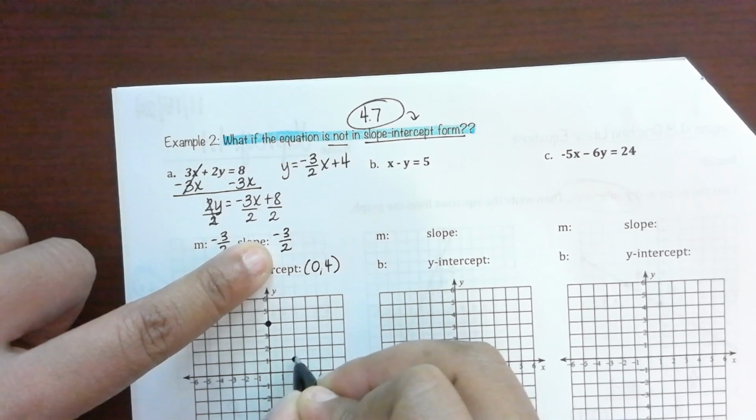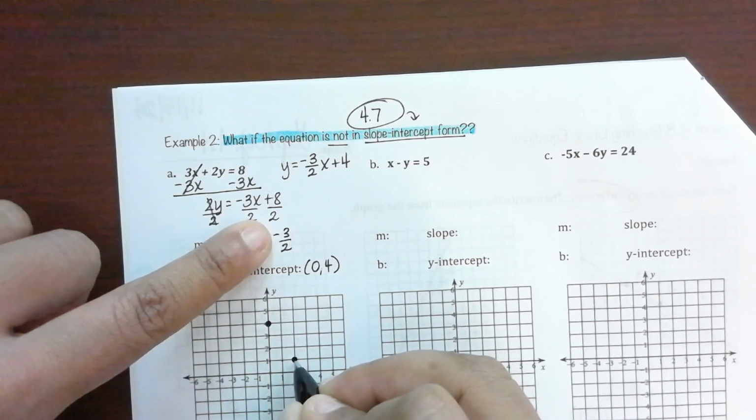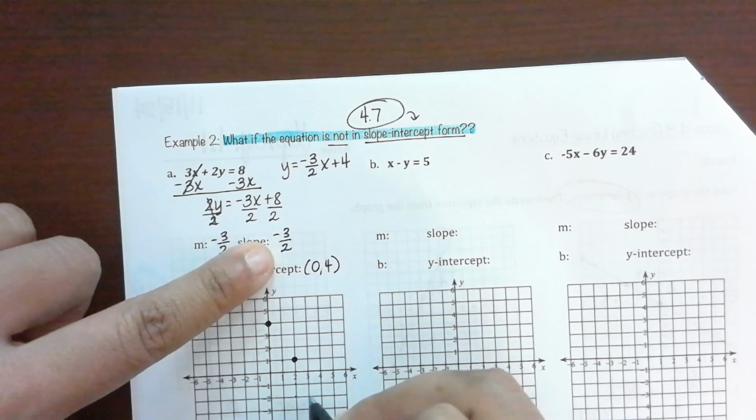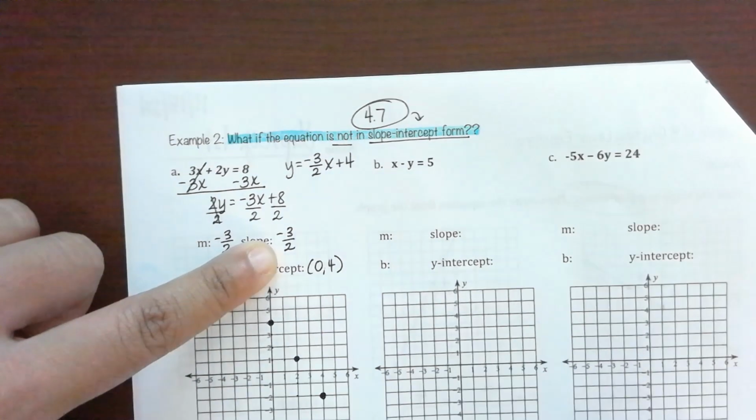Do I have space for another point? Yes. Then what do I do again? Down 3. 1, 2, 3, and then go over to the right. There we go. 1, 2.